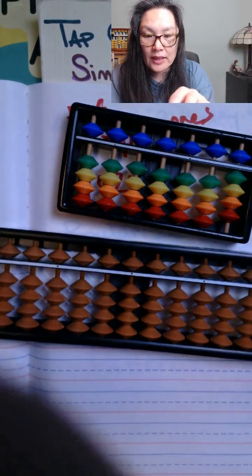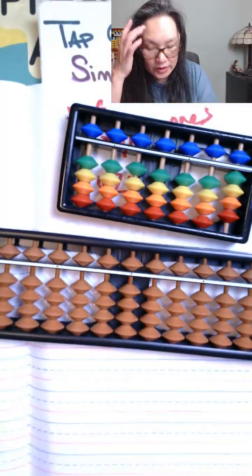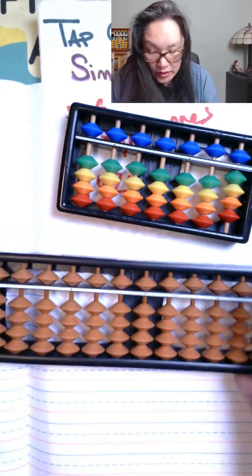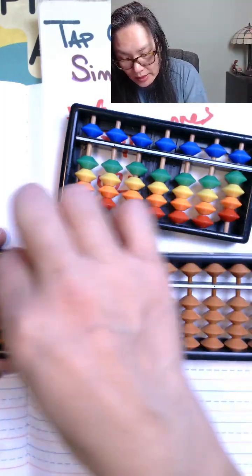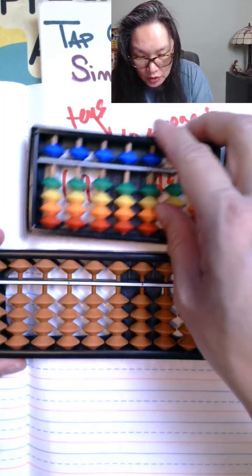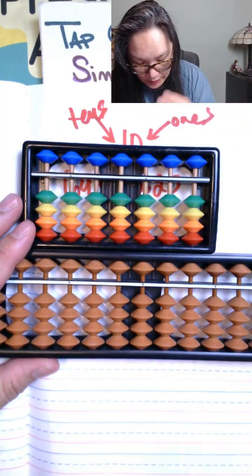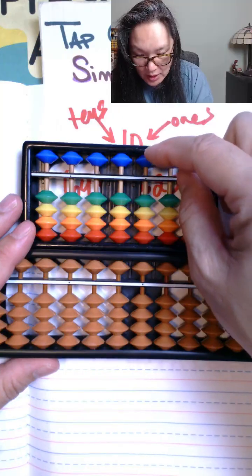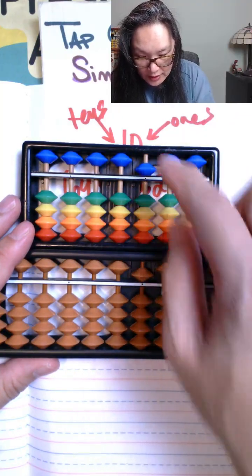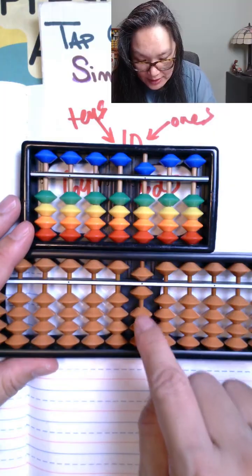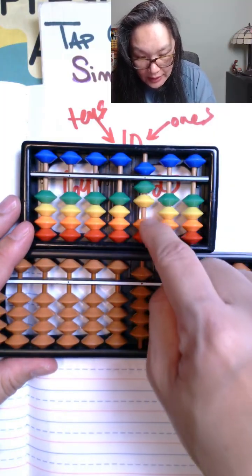There's this one that I found from Daiso, which we were just talking about. It's the same thing, the same concept. And the colors mean nothing. When we're looking at it, the colors mean nothing. It's always about the location and the position of the beads. So if this is 5, that's 5. Notice that it's only the top bead. So we have 6, 7, 8, 9.